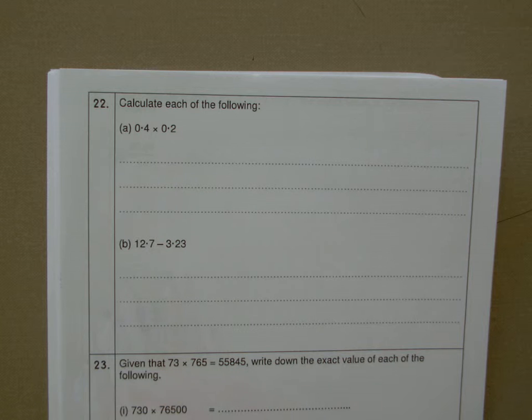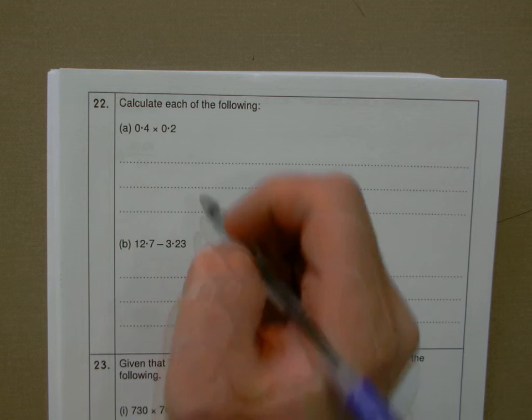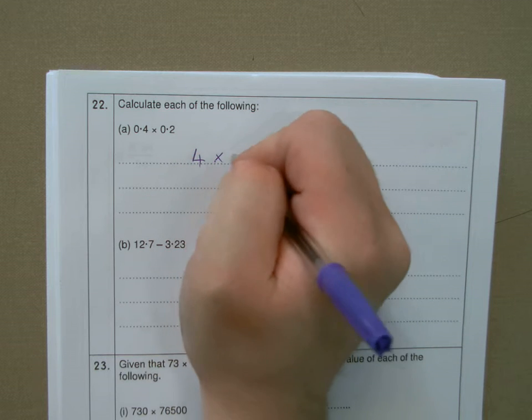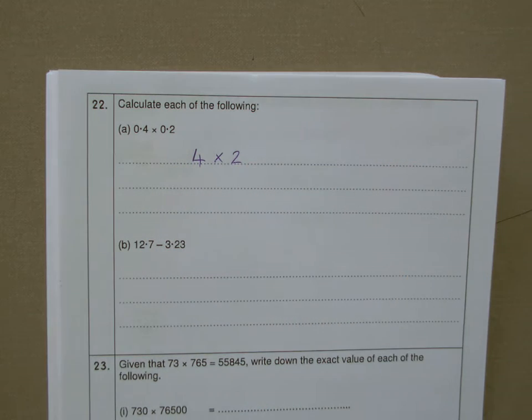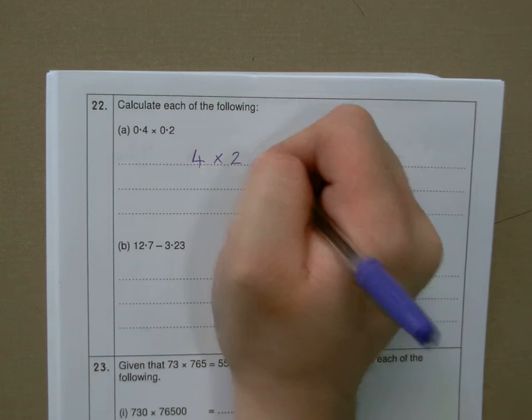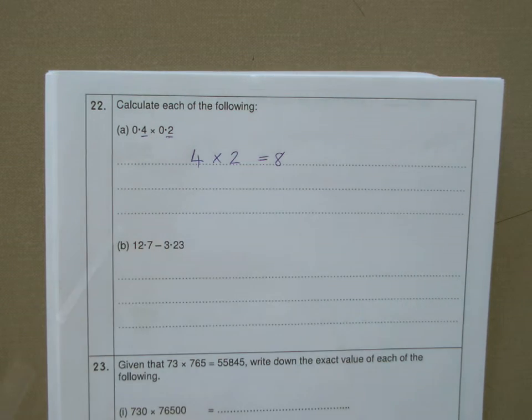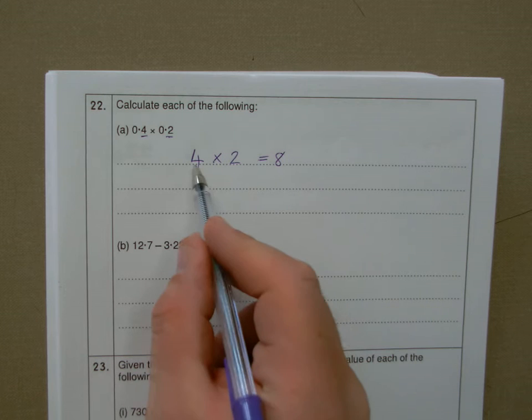Okay, so multiplying decimals, we learned when we multiply decimals to remove the decimal points and just multiply the numbers that we see there. So 4 times 2 is 8. And then we're told, because there's 2 decimal places in the question, there's going to be 2 in the answer. So you get 0.08. Okay, let me just show you why that sort of works, right? I'll do it step by step.